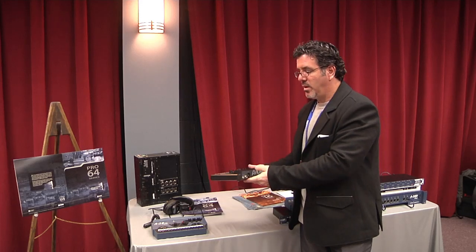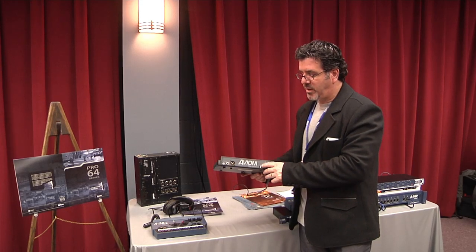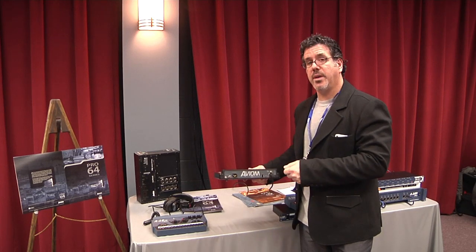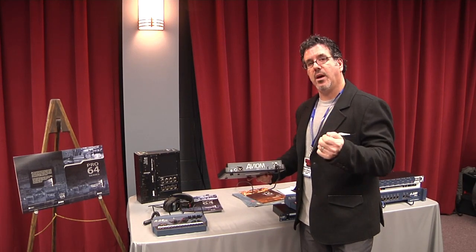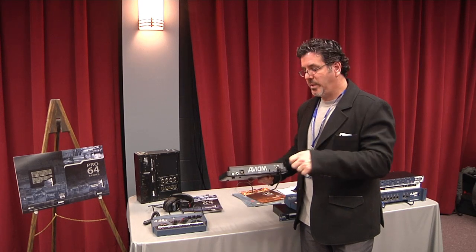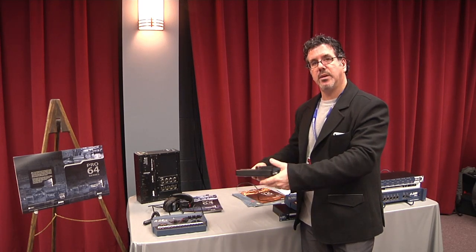Okay. Another function of this is for firmware updates. As we add features to the mixer, you can download the firmware update for free onto a USB drive, come into the back, and program it.